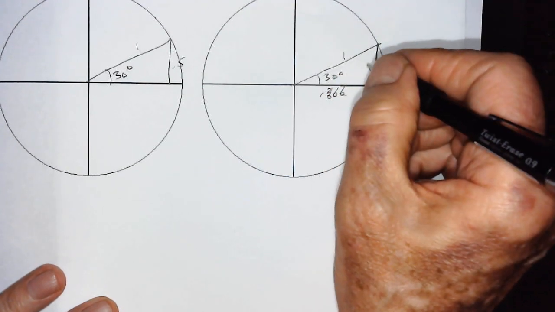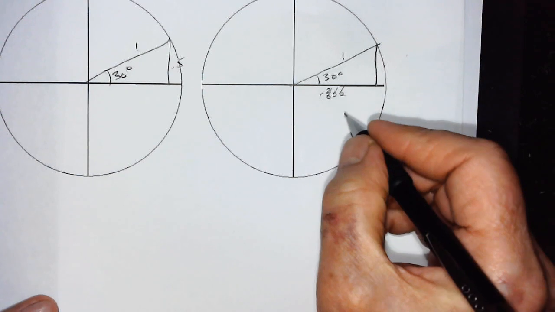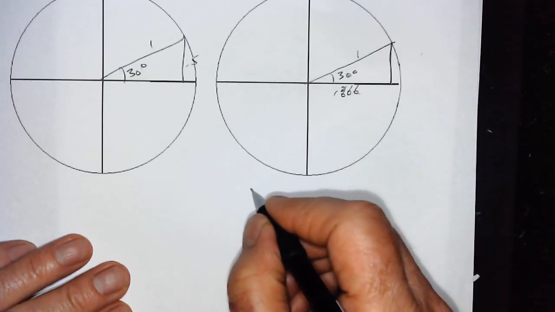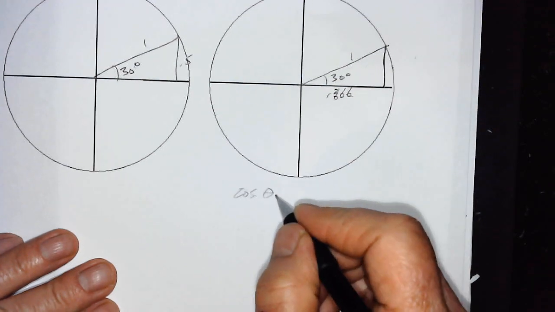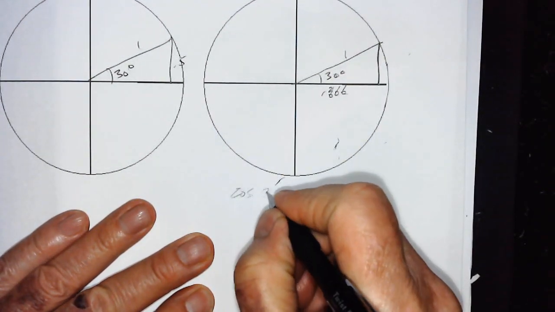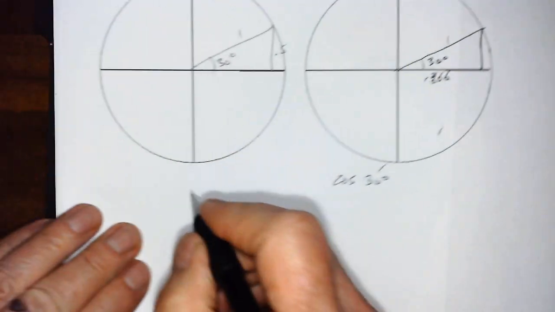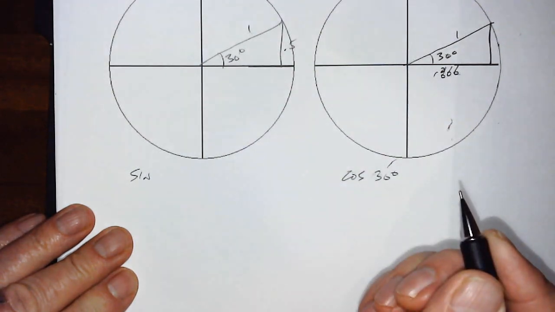And the radius is 1, or the hypotenuse is 1. So I'm showing here a picture of the cosine of theta, the cosine of 30 degrees. And I'm showing here the sine of 30 degrees.